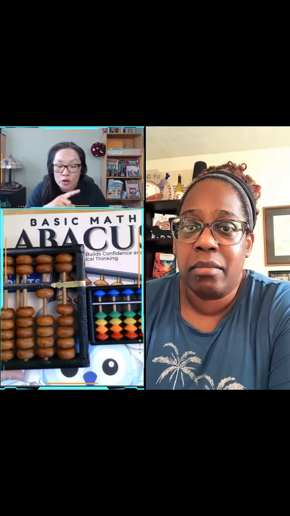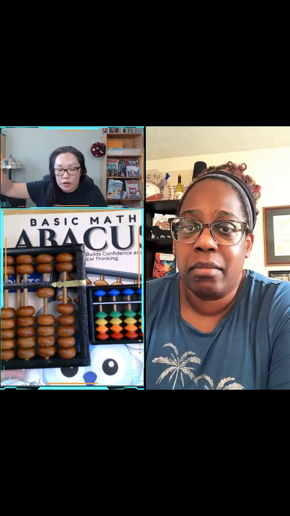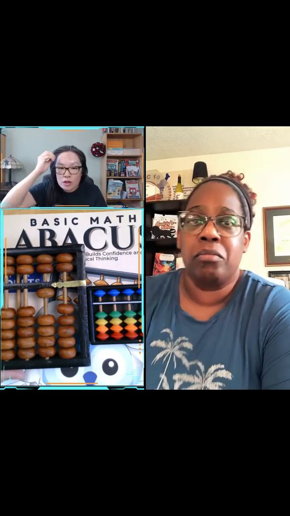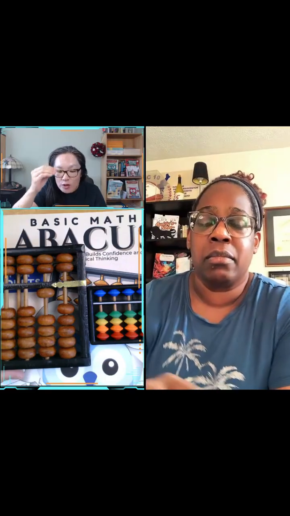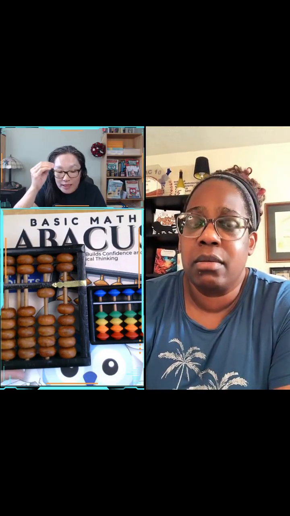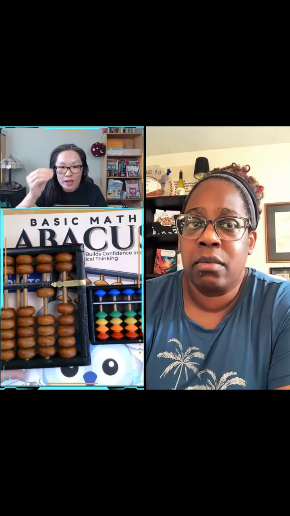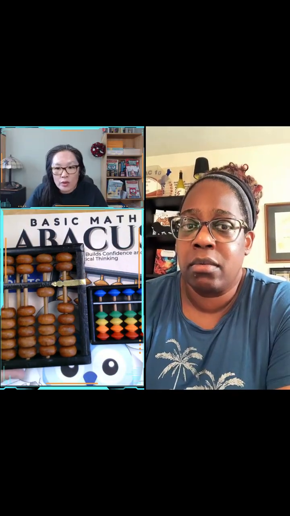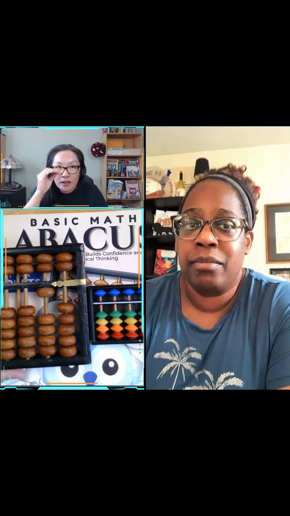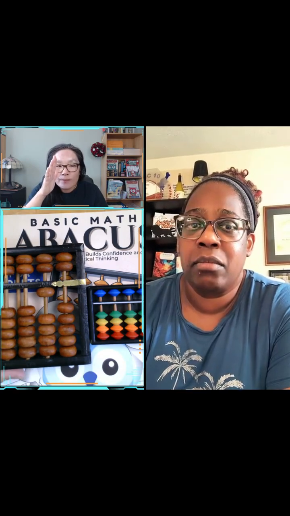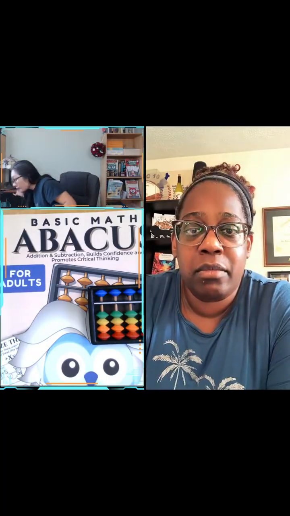Then we start doing a whole lot of distributive property. As we do our multiplication all the time, we're solidifying the concept of distributive property. You can't not memorize it. If you do abacus, you will be memorizing it because you keep getting the chance to practice.